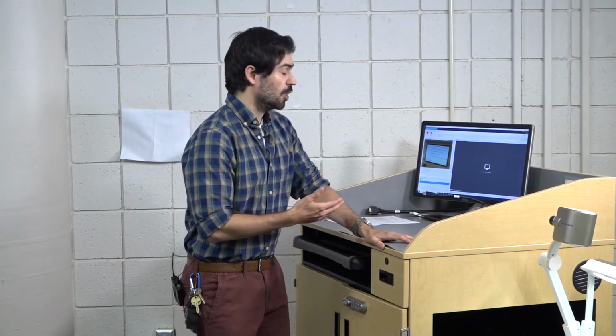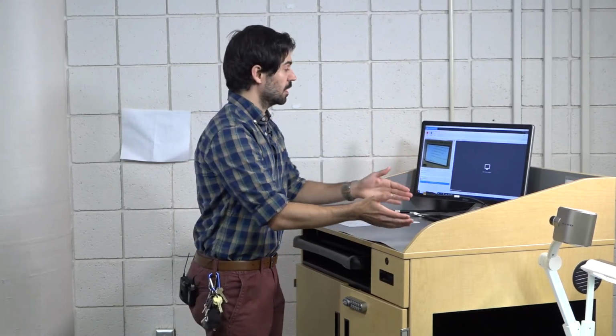In some instances, if you do want to use the document camera, but you don't like how it looks projected on the screen, there may be special software available on the computer where you can pull up the document camera's feed on the machine here. Check with your department to see if that capability is possible.